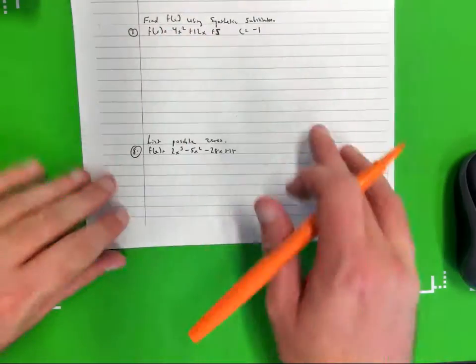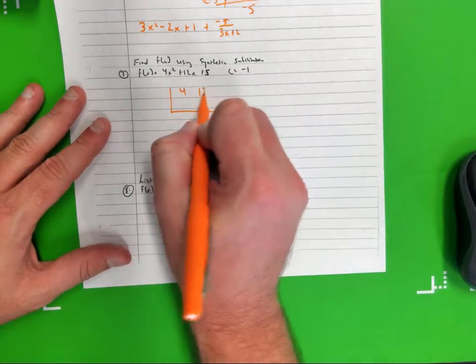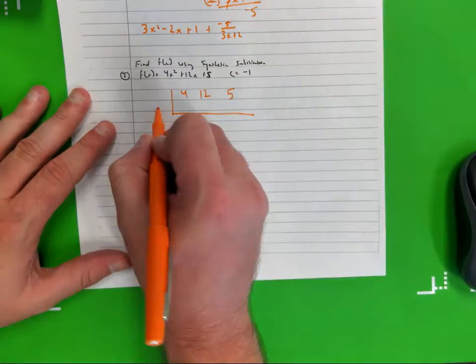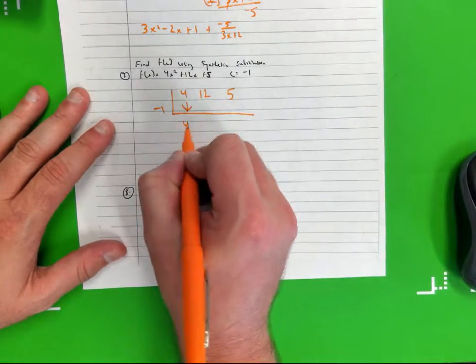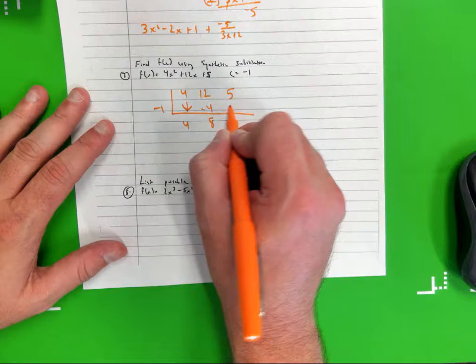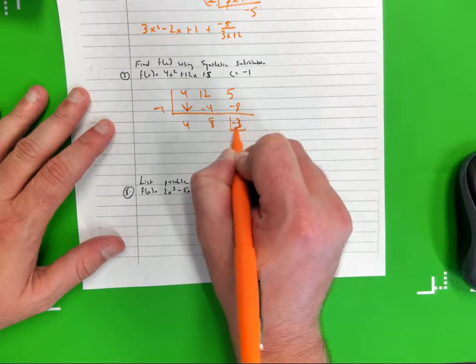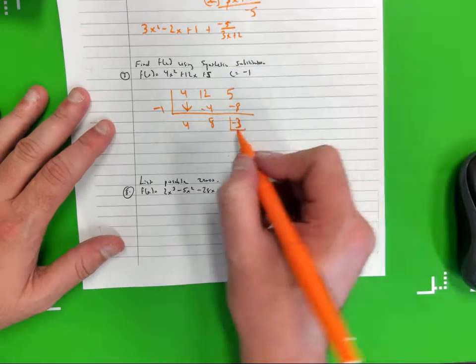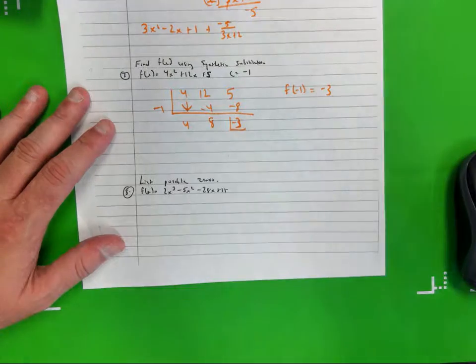Alright, here in the directions, I'm going to say synthetic substitution. That means remainder theorem. 4, 12, 5. But do I change the sign when it's in this form? No. Negative 1, bring it down. 5 and negative 8 is negative 3. And what's the significance of that? If I did direct substitution, it would give me what? Does everybody understand that?